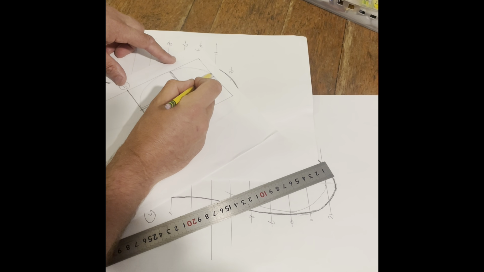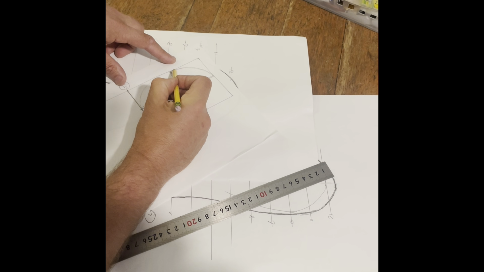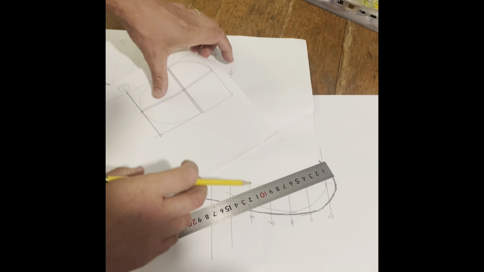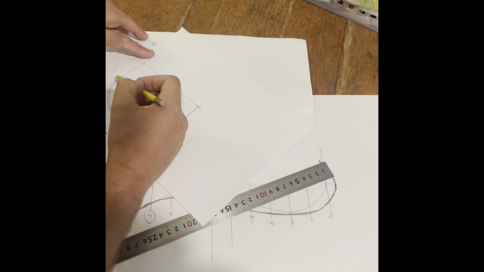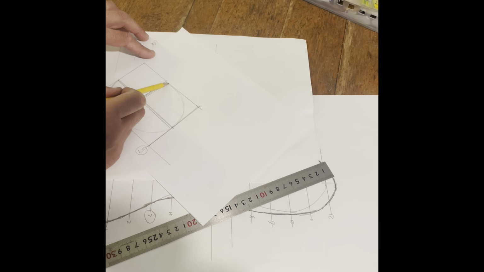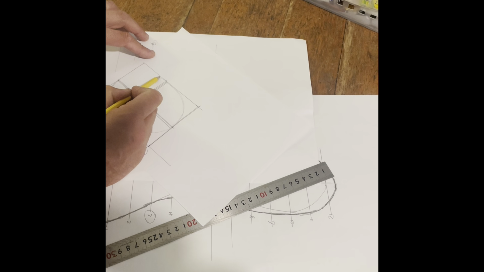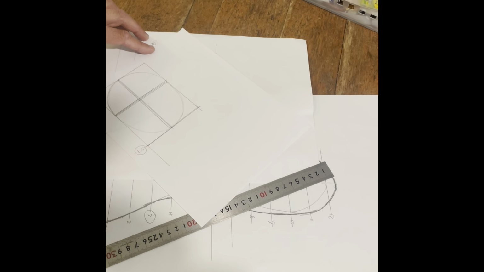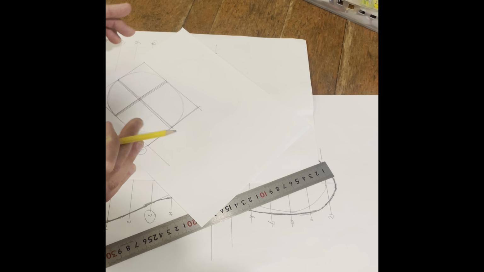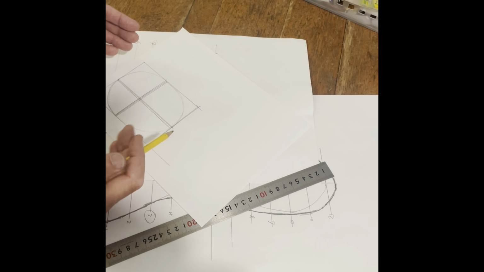So the biggest thing with this curve, remember, is to make it curvy enough. I know it seems obvious, silly to say, but don't make it too pointed at the corners. Try to make it flow nicely all the way around so it feels like it's one shape versus being divided.